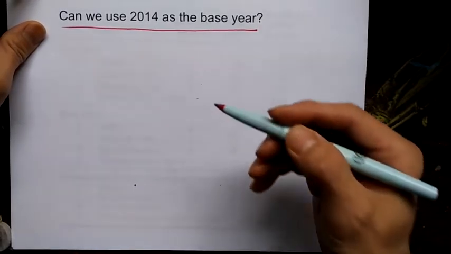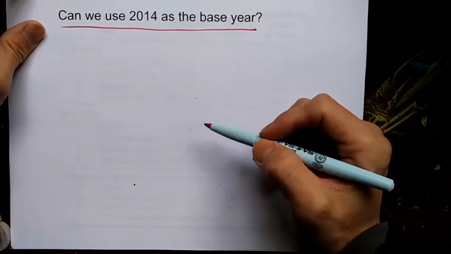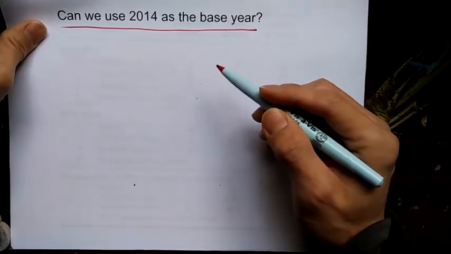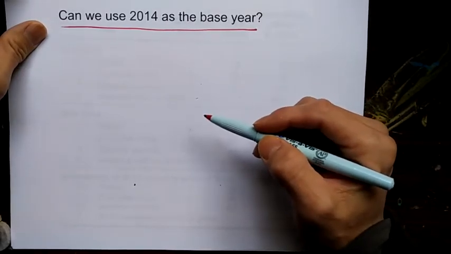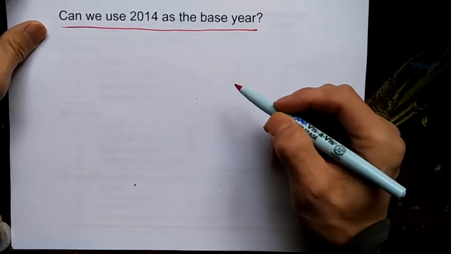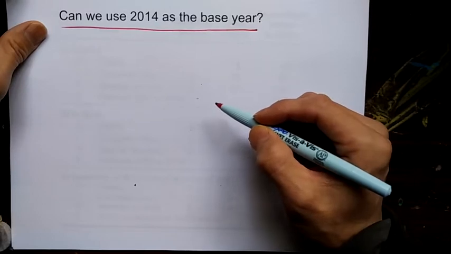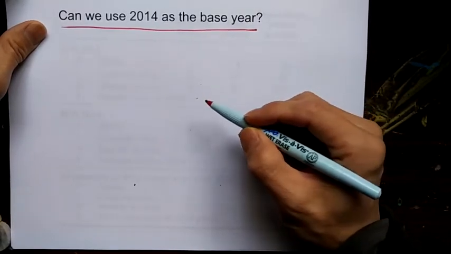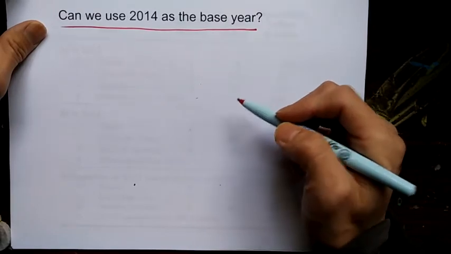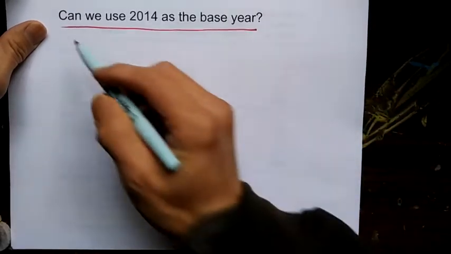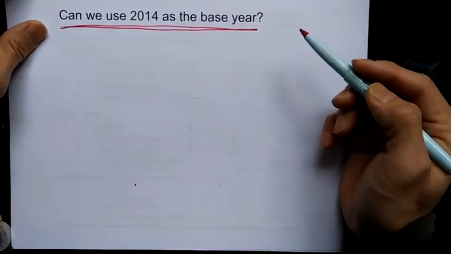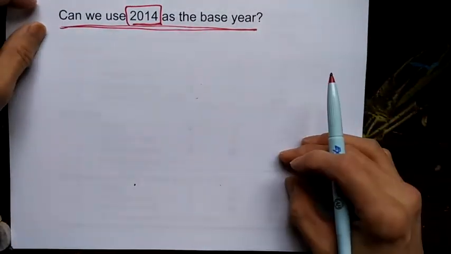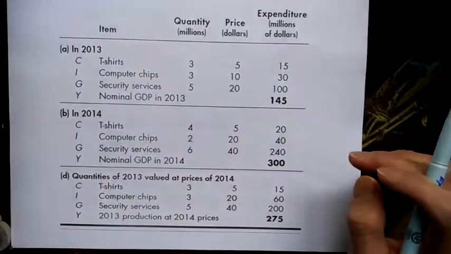If you are using 2013 as the base year, you use 2013 prices. That is, you ignore 2014 prices. If you use 2014 as the base year, then you use 2014 prices and ignore the 2013 prices. So now, let's calculate real GDP by using 2014 as the base year instead.